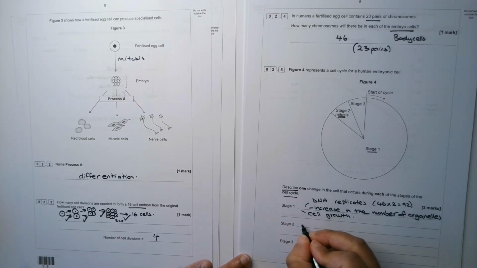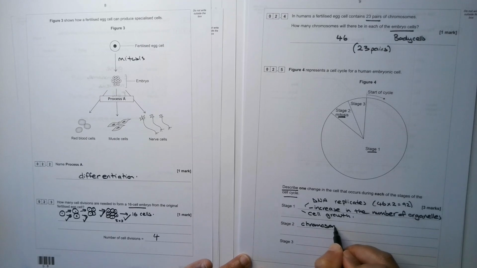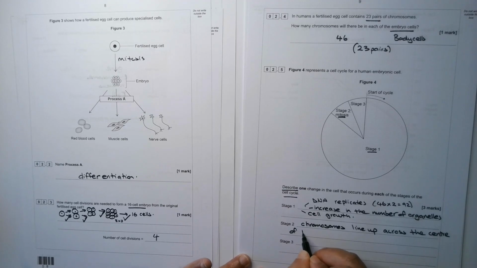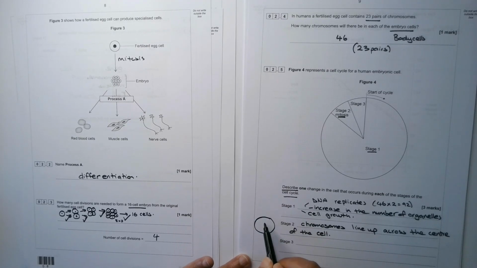So for stage 2, you can say that chromosomes line up across the center of the cell. If you think back, the nucleus disappears, your chromosomes line up in the middle of the cell. That will get you 1 mark.